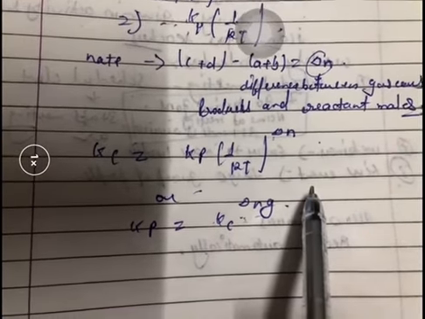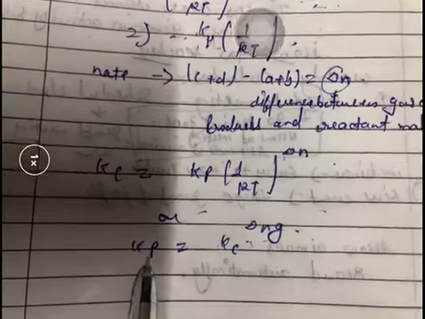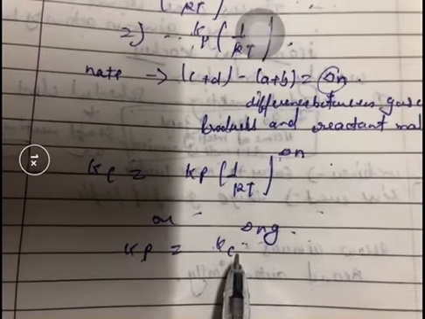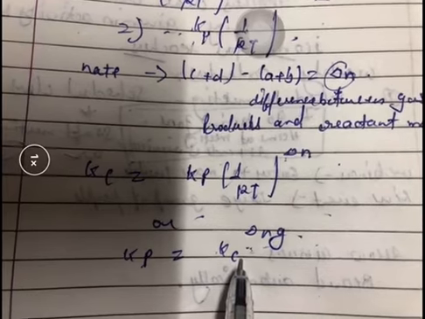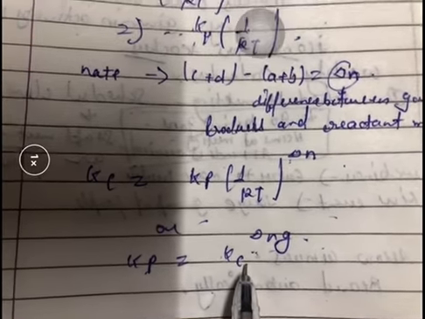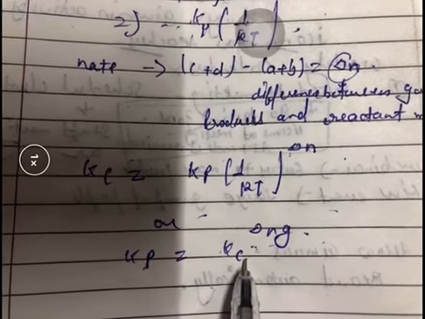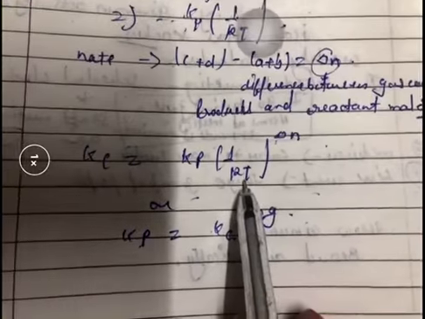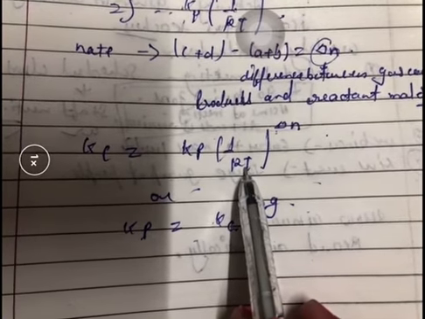Clear? Where Kp is the equilibrium constant when partial pressures are considered and Kc is the equilibrium constant when molar concentrations are considered, and R is the gas constant and T is the temperature in the Kelvin scale.